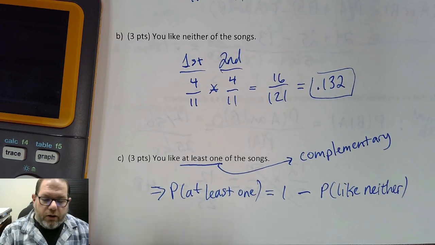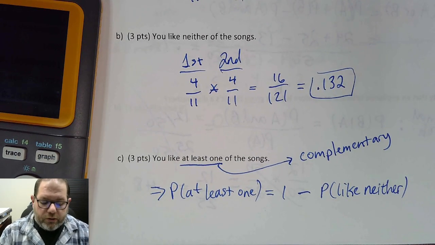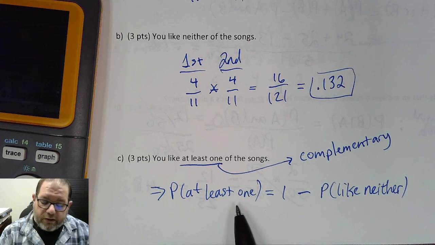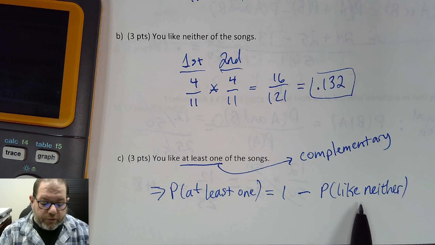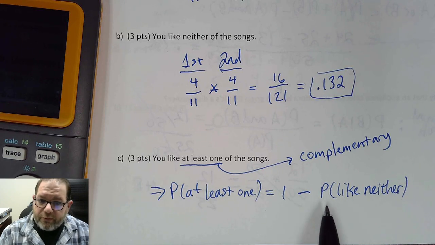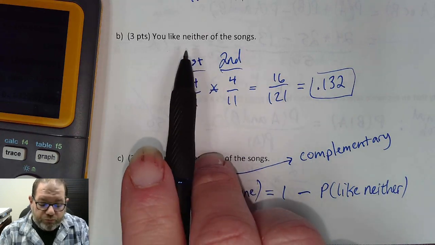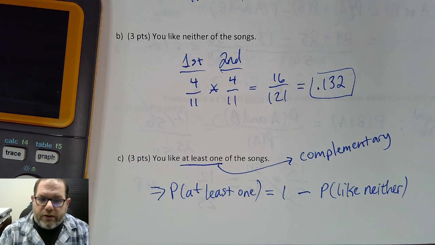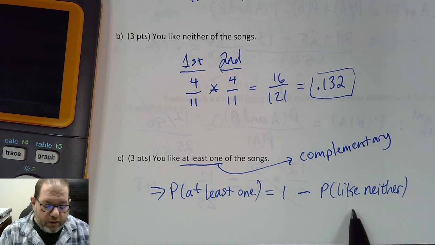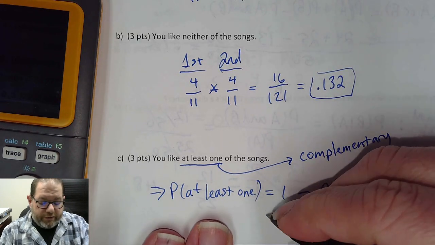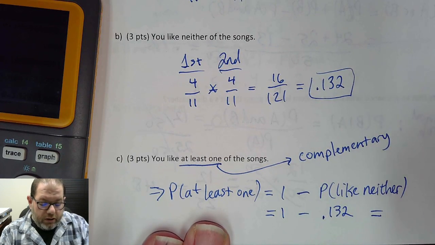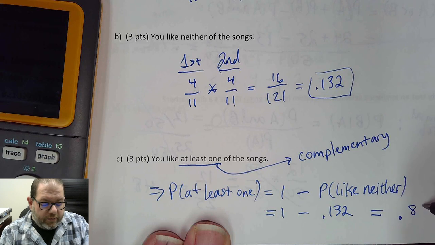Okay? And the way that we know that complementary probability works is that for the opposite event, it's 1 minus that probability. Okay? And so now the question is, well, what's the probability we don't like either one of the songs? Well, we just calculated that in part B. So we're going to take this probability we found in part B, 0.132, plug it in here. So we just had to find 1 minus 0.132, and that turns out to be 0.868.